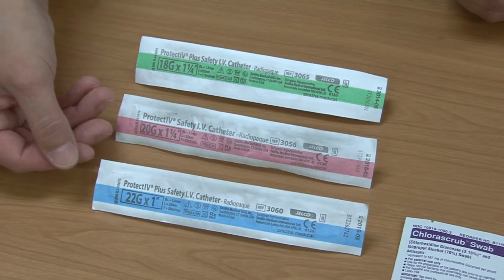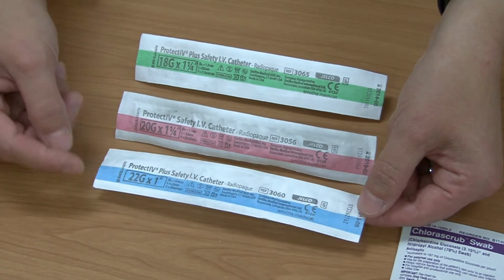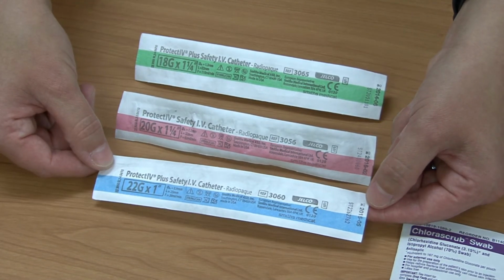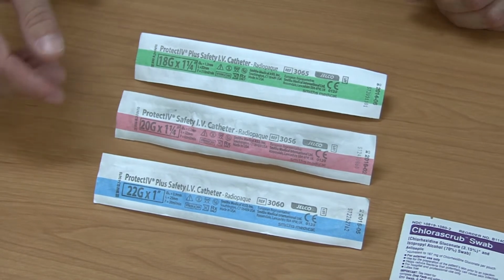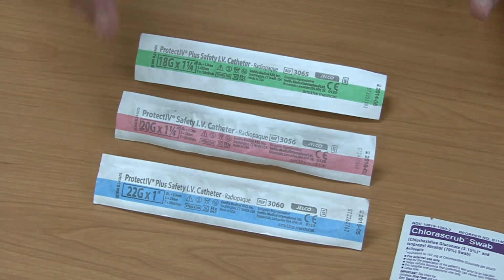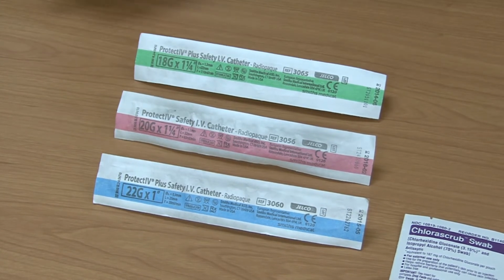Whenever you do take your catheter out of the package, you definitely want to assess it for clean, dry, and intact and that the date is within range. When you take it out of the package, you want to make sure that the catheter is clean, dry, and intact, and that it's not bent and doesn't have any issues with it either, and we'll come back to that.